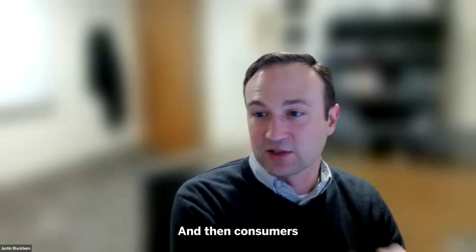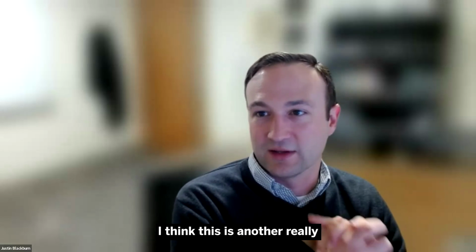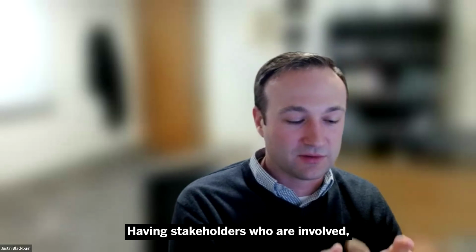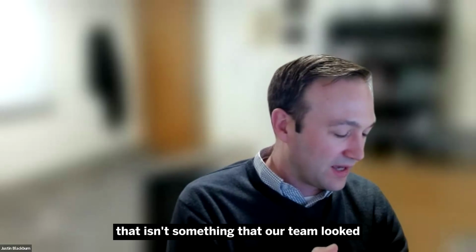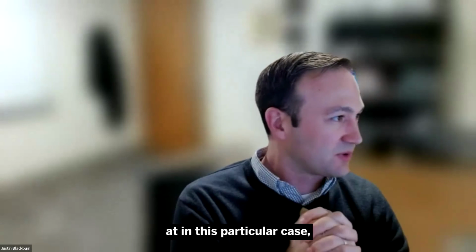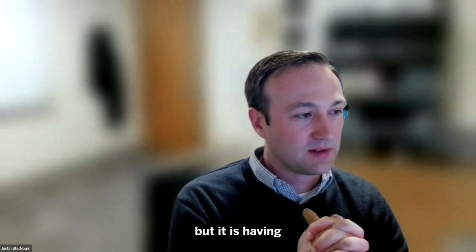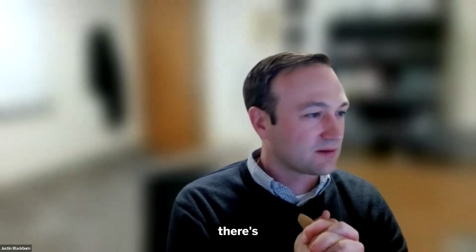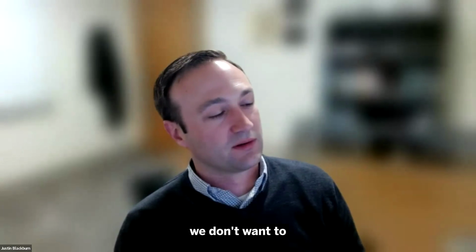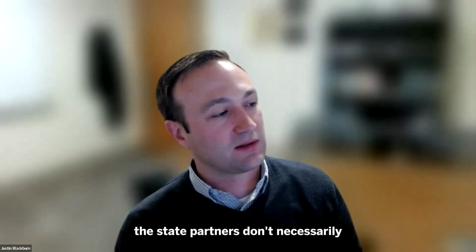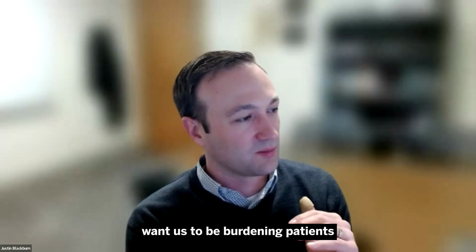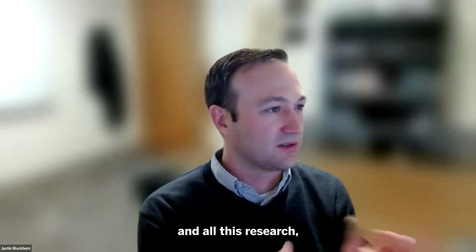And then, consumers with mental illness in the workforce. I think this is another really great point, right? Having stakeholders who are involved. That isn't something our team looked at in this particular case, but there's a bit of a balance, because state partners don't necessarily want us burdening patients with data collection and all this research.